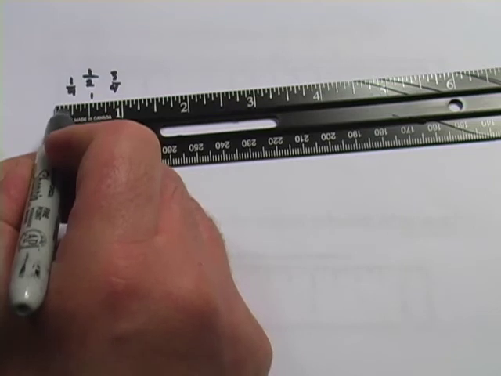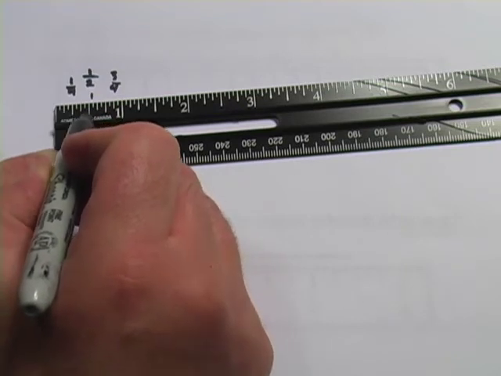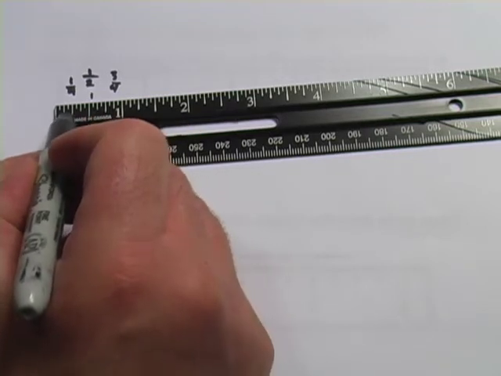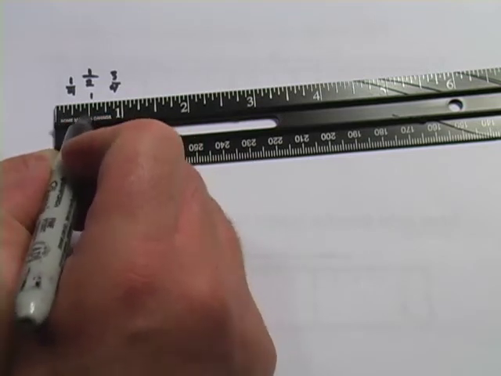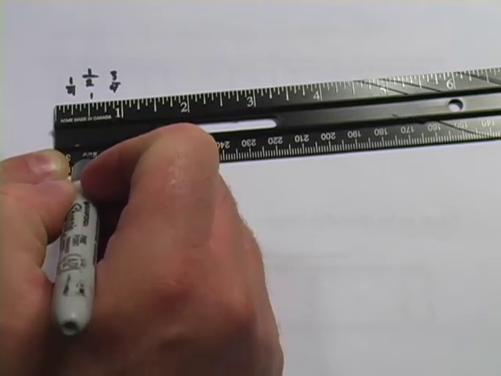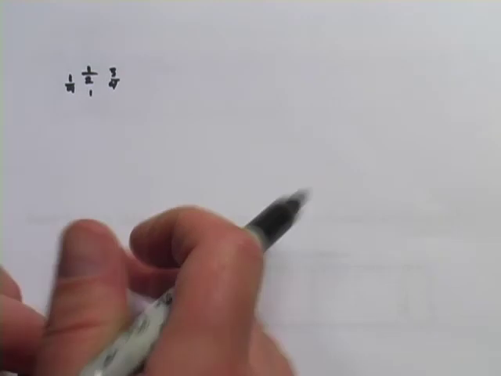If you want to count in eighths, it's every other mark. 1/8, 2/8, 3/8, 4/8, 5/8, 6/8, 7/8, 8/8. If you want to count in quarters, it's the next biggest mark up. 1/4, 2/4, 3/4, 4/4. If you want to count in halves, it's the one mark in the middle. 1/2, 2/2. So that's how the inch ruler works. Let's take a look at a couple of problems.